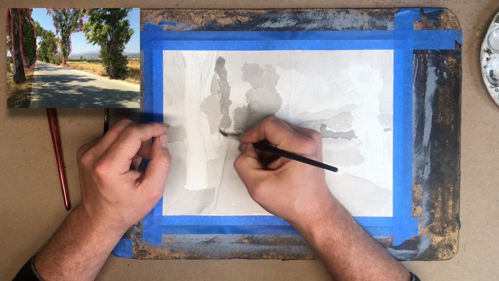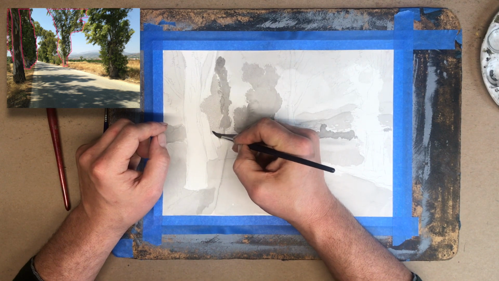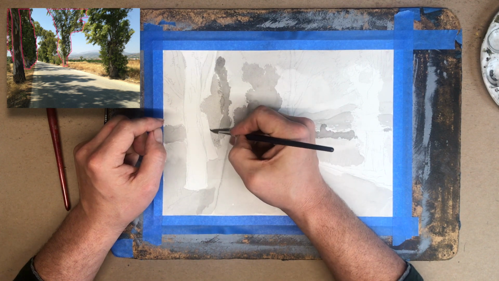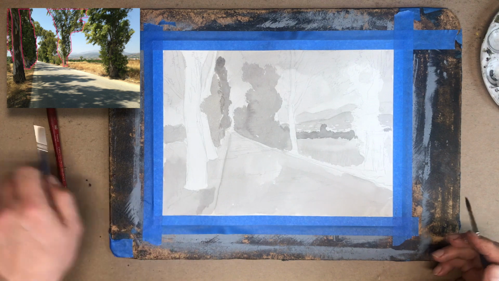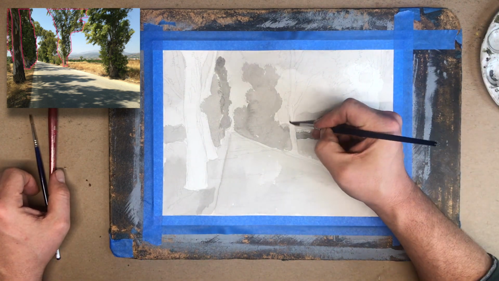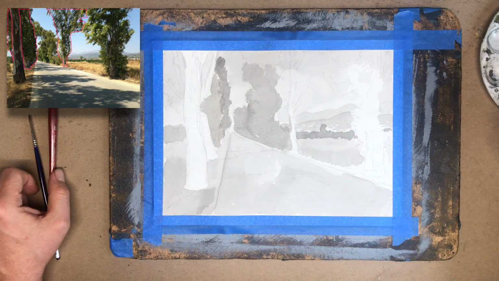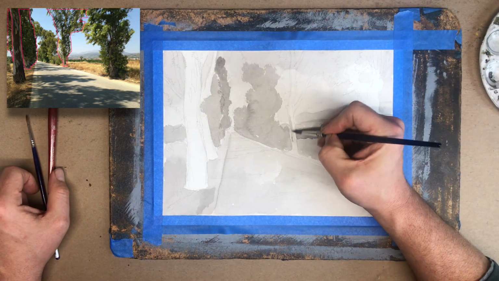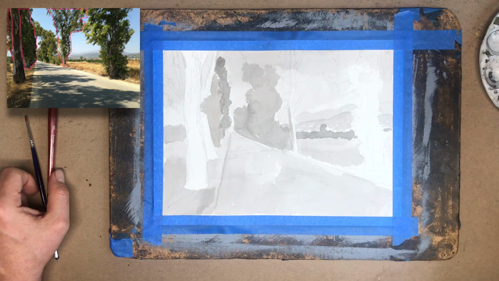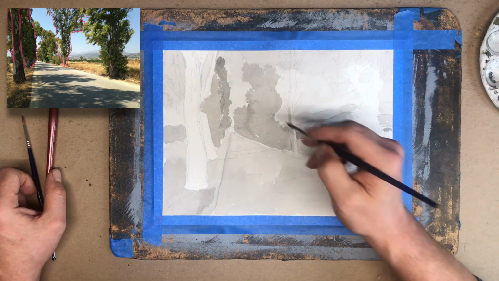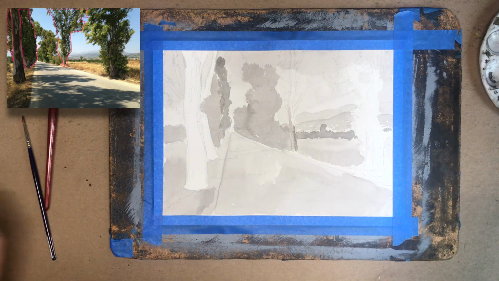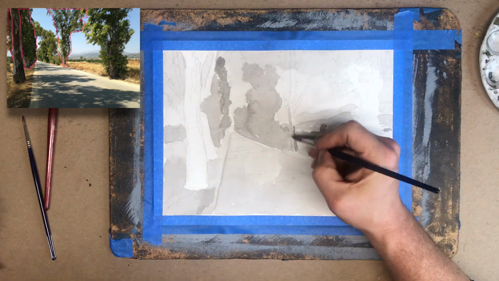And the trunks here are about the same value. So I'm going to fill that in. On this side, I'm going to go for the lighter value in the trunk. And then I notice that the trunk gets a little bit darker on this side. I can do that now. Again, that's more of a detail, but anything I can get away with doing right away, I will do.